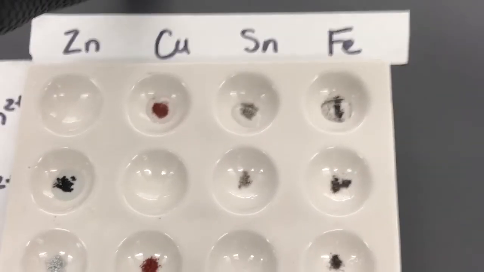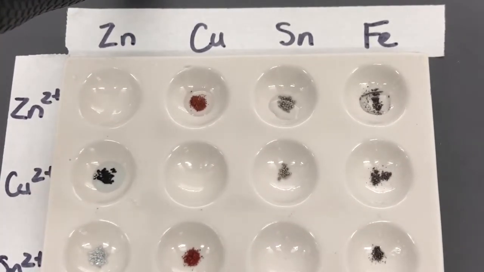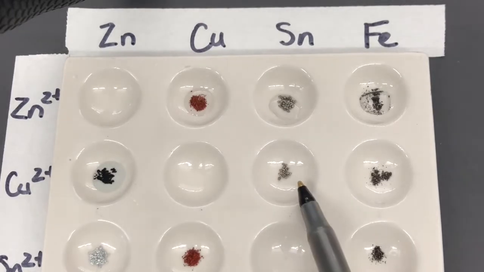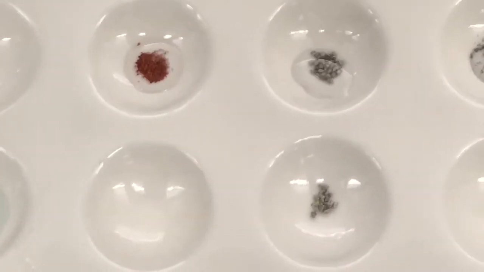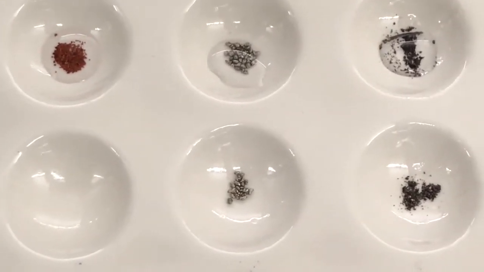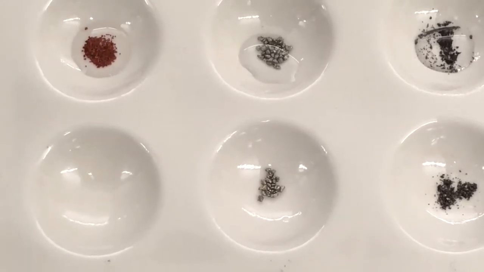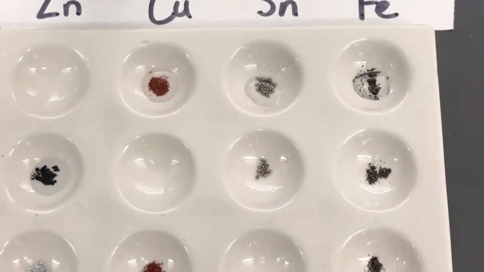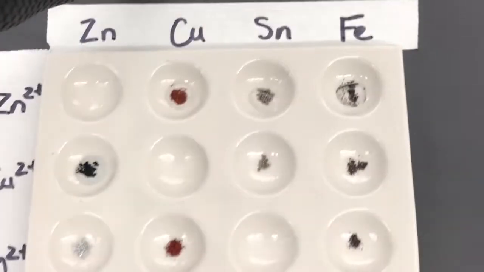So I'll zoom back out, and we can then look at what's happening when we add copper 2+ to the tin and copper 2+ when it's added to iron. You'll notice when we're looking at this, the tin metal is a little bit larger in size than the iron dust particles. It's just a difference of size. In some cases, the larger metals might take a little bit longer to react, so we'll come back to these plates at the end to see if we missed anything.